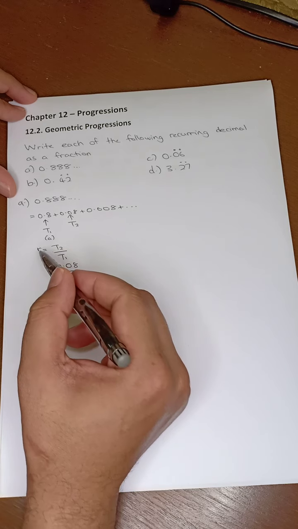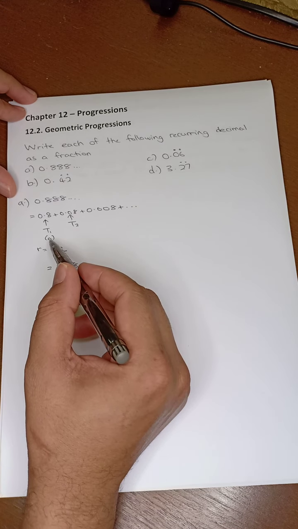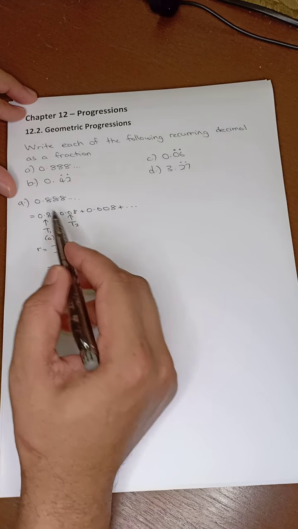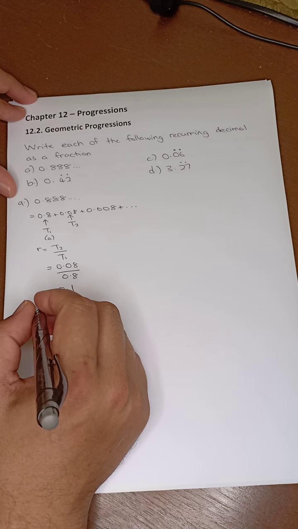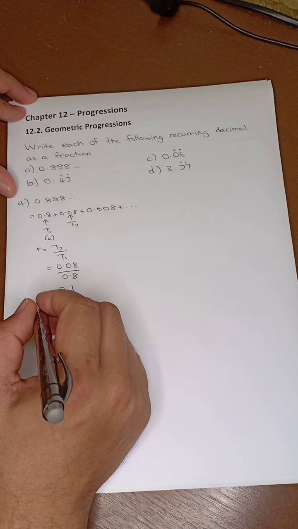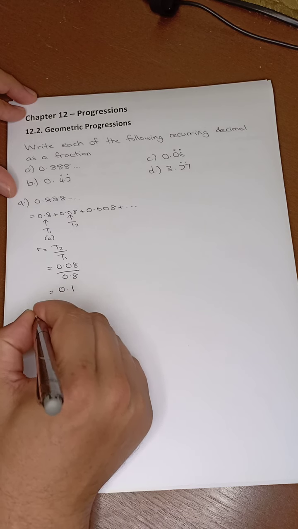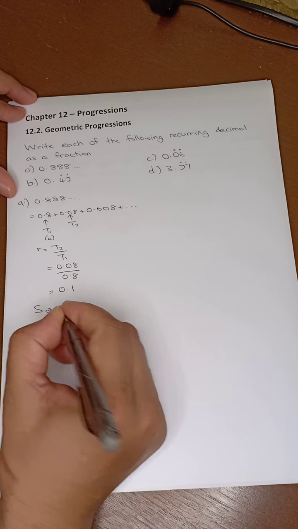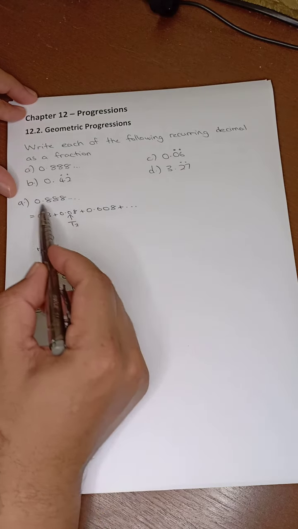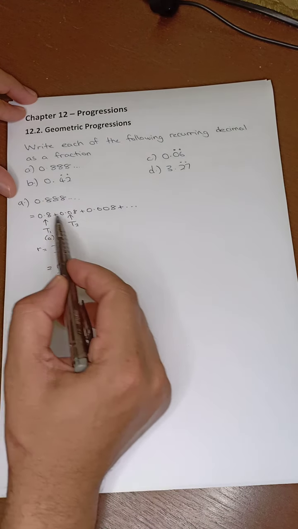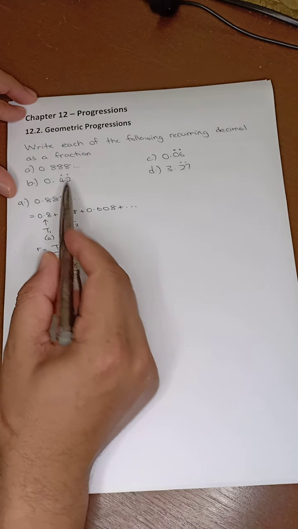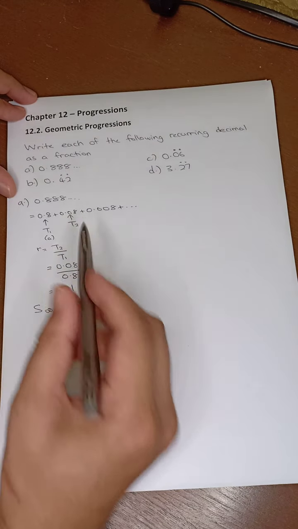Now I have my R, I have my A. I can find the sum of the terms to infinity, that is S infinity. S infinity refers to the total sum of the recurring decimal that was given in the question.